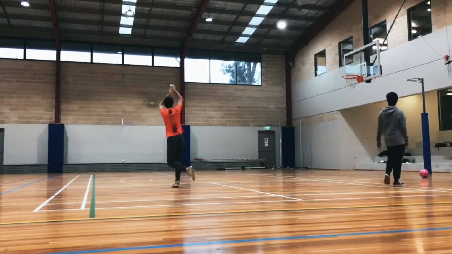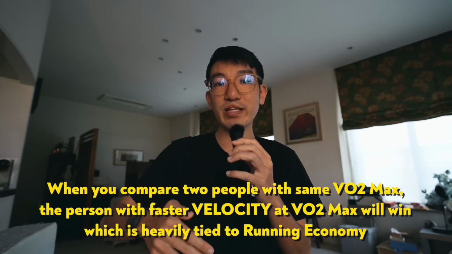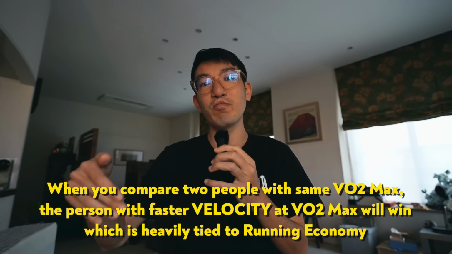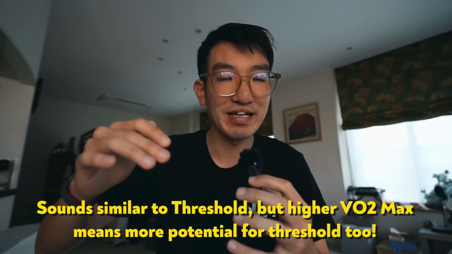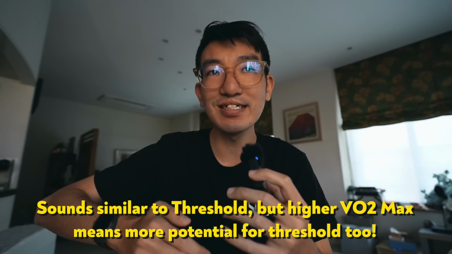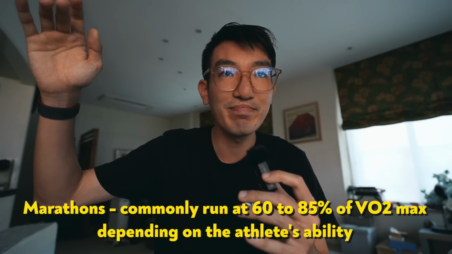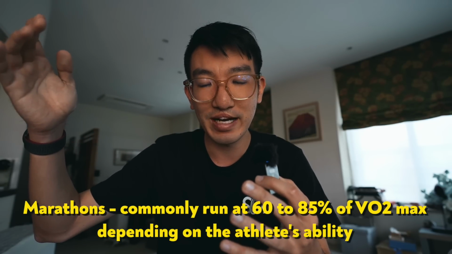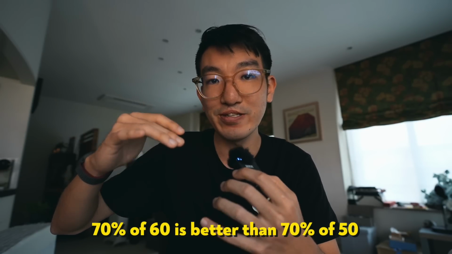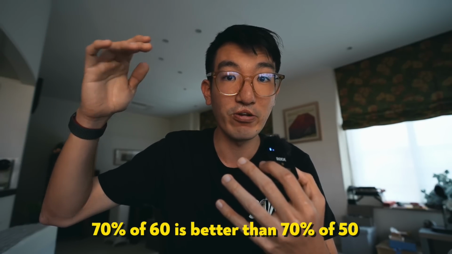So think of it this way, two people with the same VO2 max will not necessarily perform at the same level. The one with the higher velocity at VO2 max will perform better. VO2 max is important because it allows you to sustain a faster pace for a longer amount of time, and it doesn't even just apply to these faster paces. When you think about a marathon, we're not running at VO2 max pace. We're probably going to be running anywhere between 60, 65 to 80 to 85% of VO2 max. But the higher VO2 max is, the faster you can go at these sub-maximal efforts. Even if you're at 60% or 80% VO2 max, those are going to be quicker.